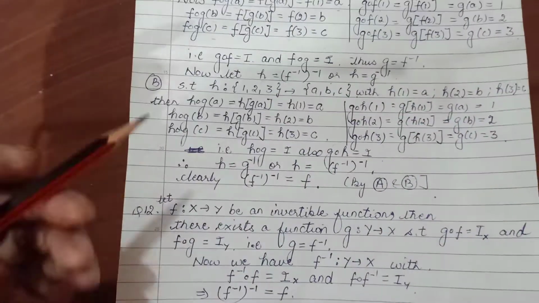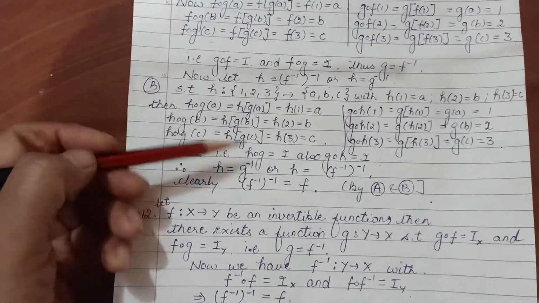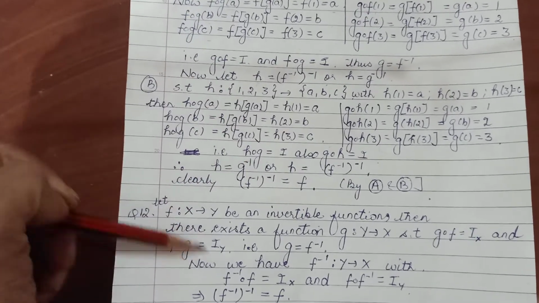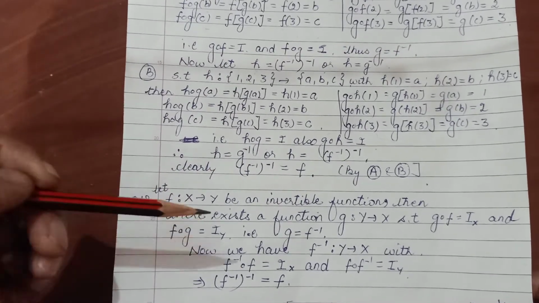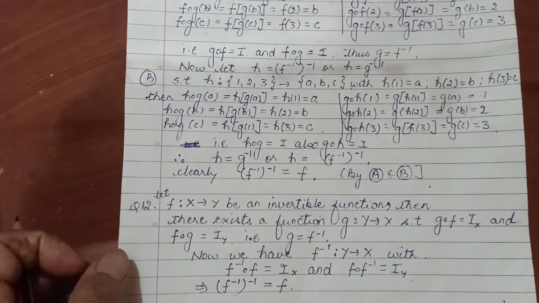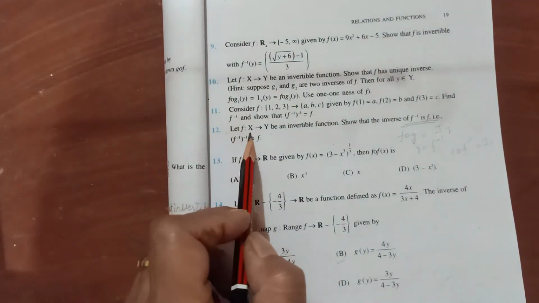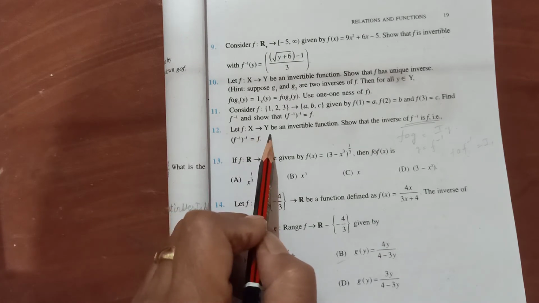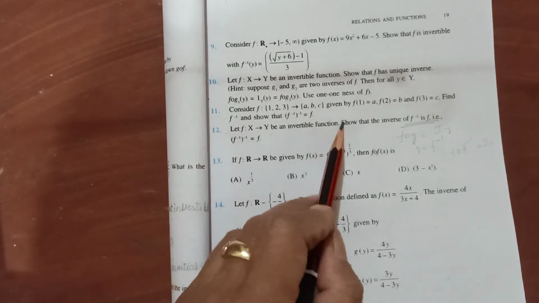Okay, the 12th question is also of this kind. There, it was done with the help of an example and given sets. Here it is stated in general. Okay, so it will be all the more typical to present it. But yes, if it comes, you just have to put it in writing. See, the 12th question is saying let a function from set X be mapped to set Y and it is an invertible function.